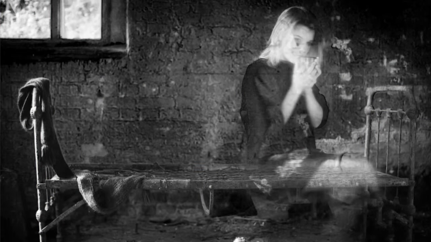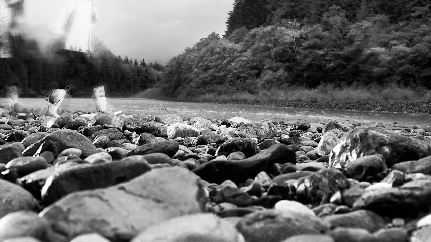Give this a try with different photos and let us know how it went for you in the comments. Here are a few other examples of fake ghost photos made in Photoshop.